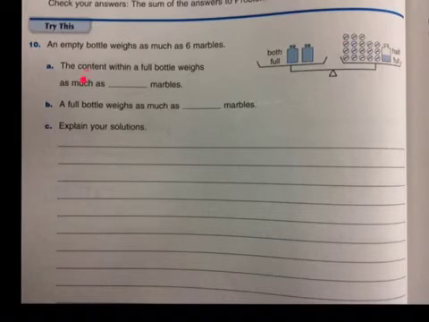I will not give you A and B. You have to solve those on your own after you read the explanation. As I mentioned, you can follow these instructions. First, remove 1 bottle and the contents of a half bottle from your side.